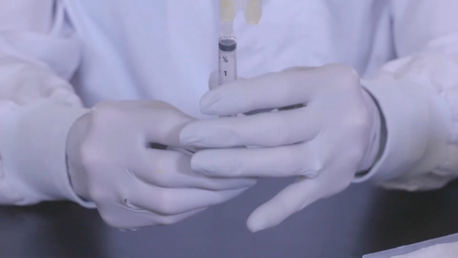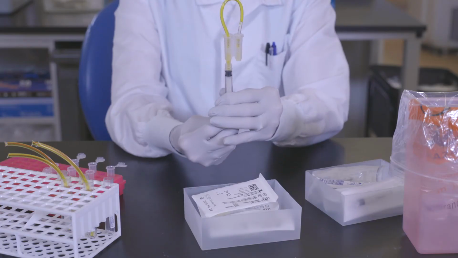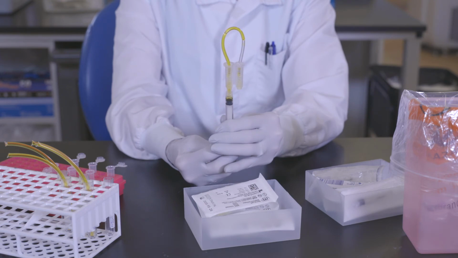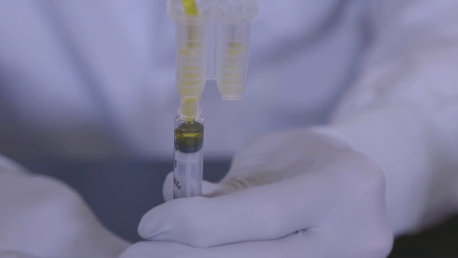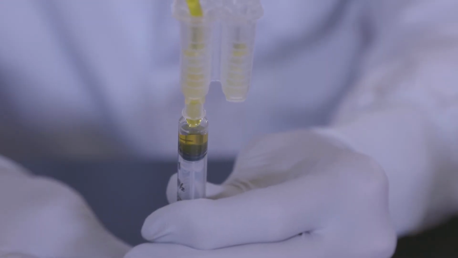Once you have visually confirmed that both ends of the segment were pierced successfully, gently pull the syringe plunger to withdraw fluid samples from the segment into the syringe. Withdraw a volume just over the sample volume required for the procedure or test. A bubble or bubbles may appear in the syringe.